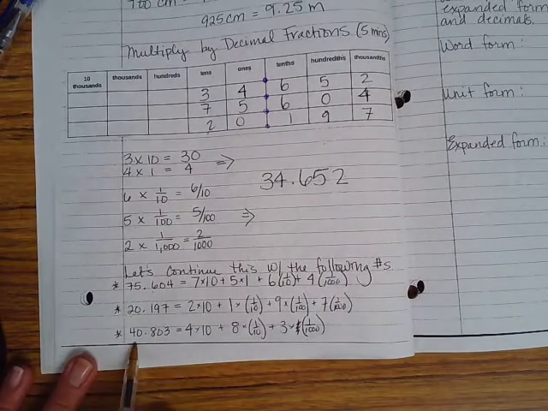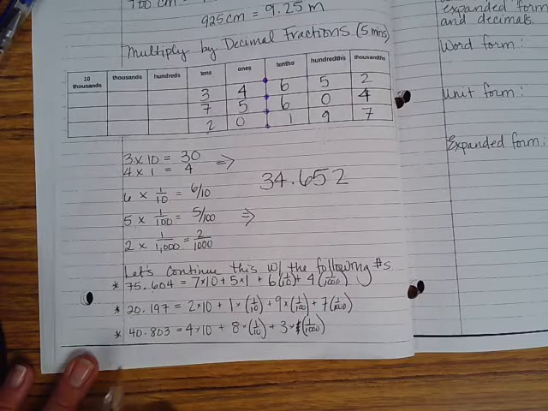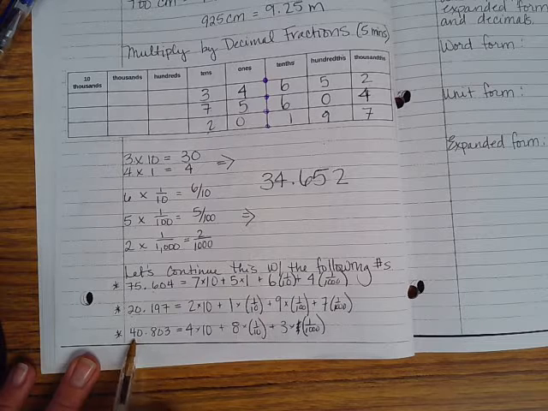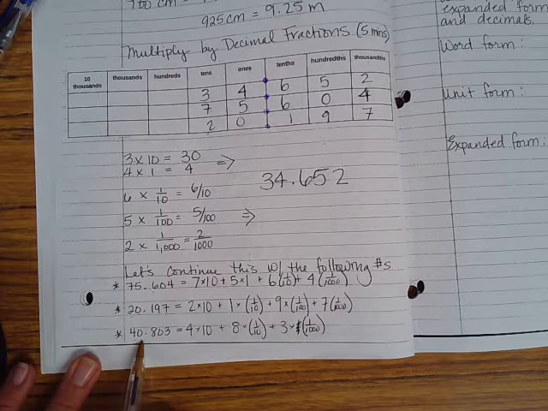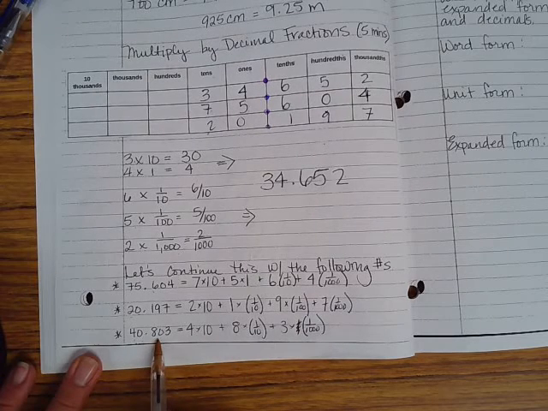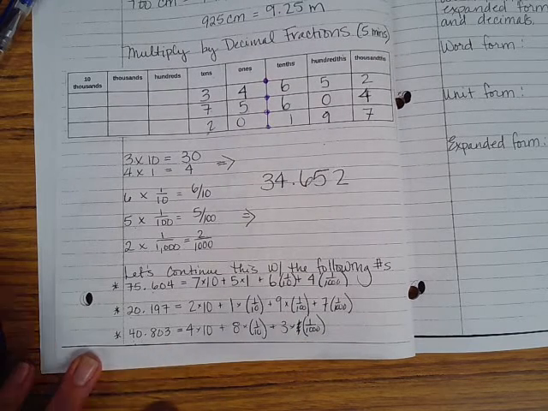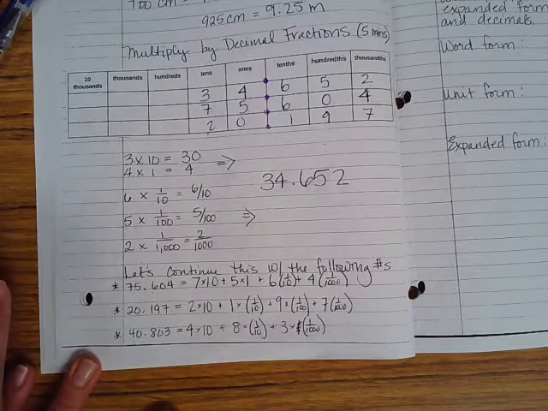So if I go down to 40.803, I have 4 in the 10 spot, I skip over the 1 spot. I have 8 in the 10th spot. Skip over the hundredths. And 3 in the thousandth spot. Okay.